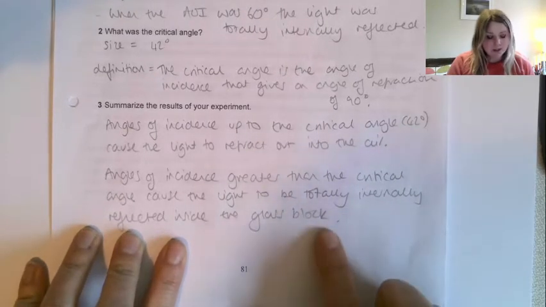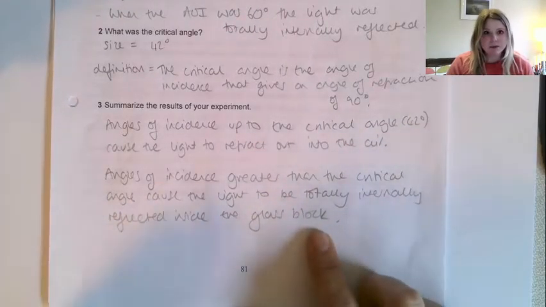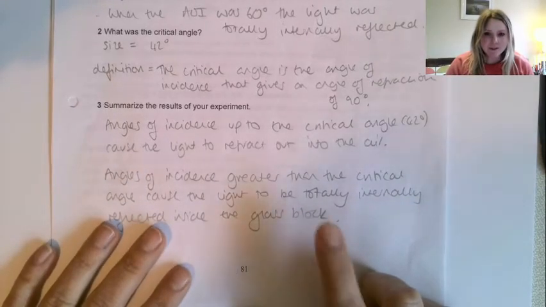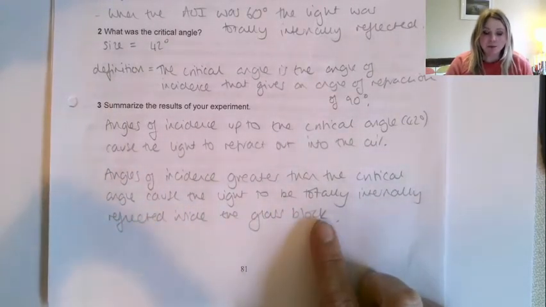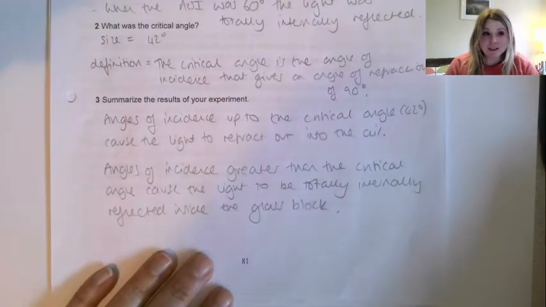Now, I really should have added in there, and a couple of people did, and I was loving it, that this only happens whenever the light is travelling from more dense to less dense. So I'm going to add that into mine now.